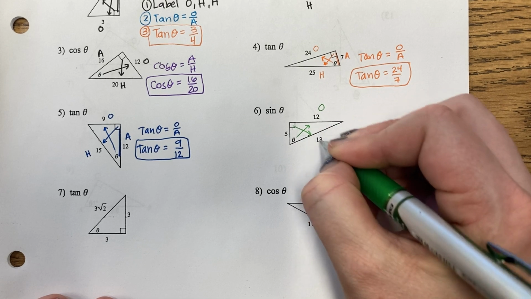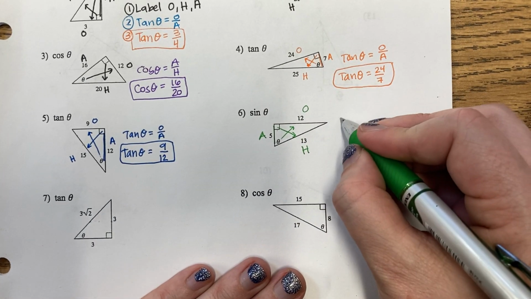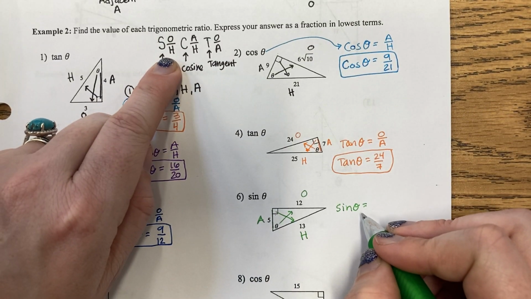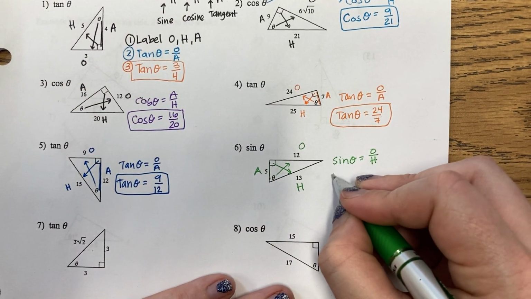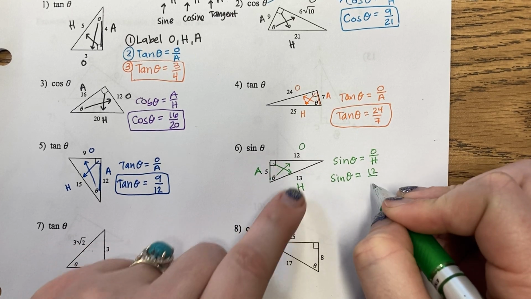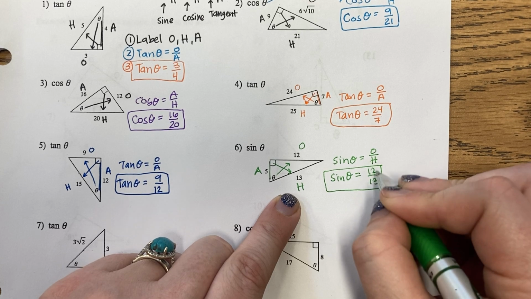O, H, A is between the two angles. Sine of theta equals SOH, O over H. I'm going to replace the O with a 12 and the H with a 13 for my ratio.